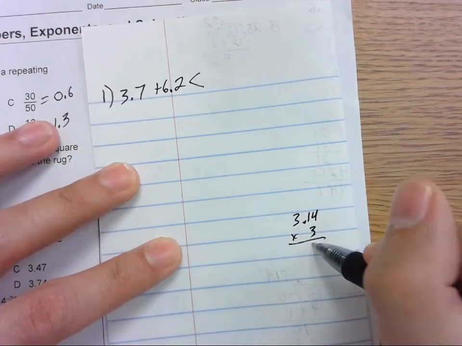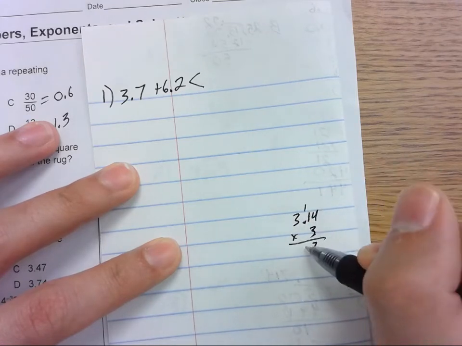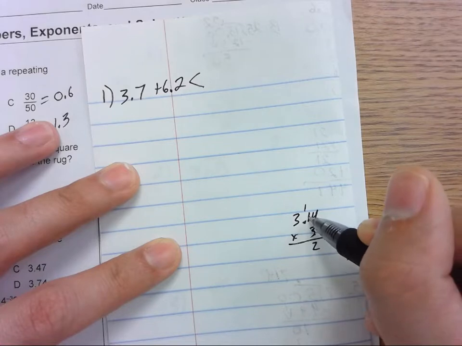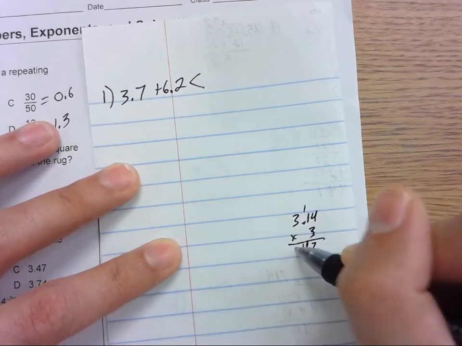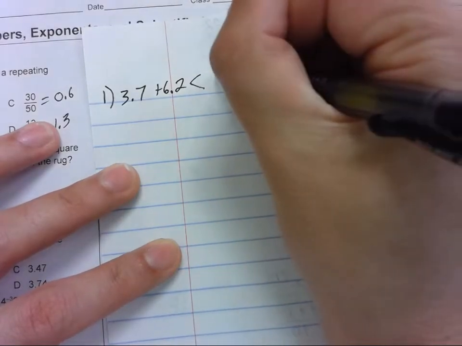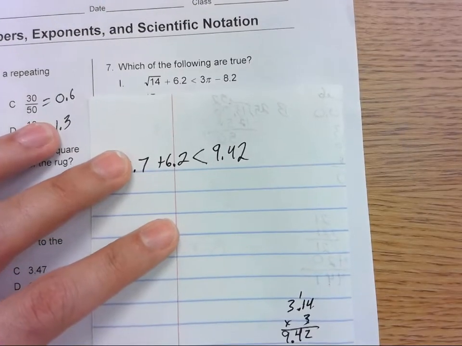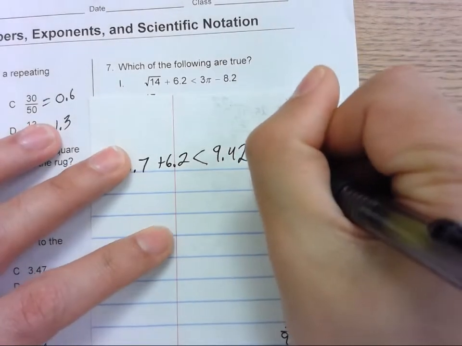3 times 4 is 12, carry the 1. 3 times 1 is 3, plus 1 is 4, and 3 times 3 is 9. We have to move the decimal over twice. So that becomes 9.42 minus 8.2.